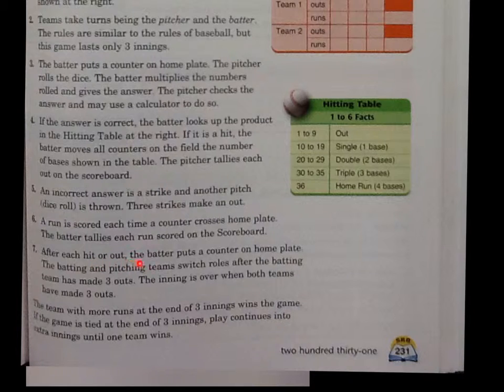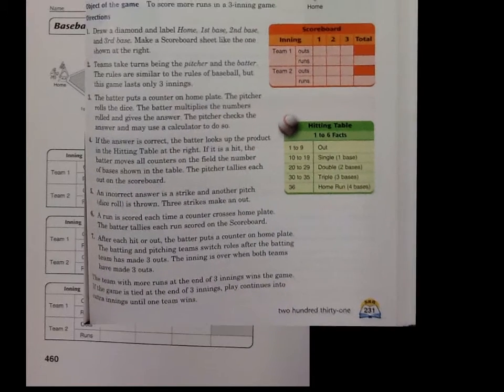After each hit or out, the batter puts a counter on home plate. The batting and pitching teams switch roles after the batting team has made 3 outs. The inning is over when both teams have made 3 outs. The team with more runs at the end of 3 innings wins the game. If the game is tied at the end of 3 innings, play continues into extra innings until one team wins.